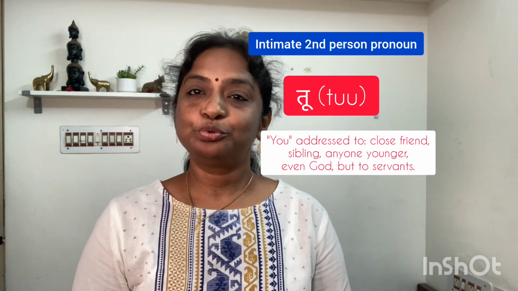Tu, tum, or aap. These are the three ways one can say you in Hindi. In English, the second person is used only with the word you. There is no other alternative. But in Hindi, depending on the level of formality between the speaker and the other, one can use tu, tum, or aap. So let's see the first second person pronoun, which is tu.